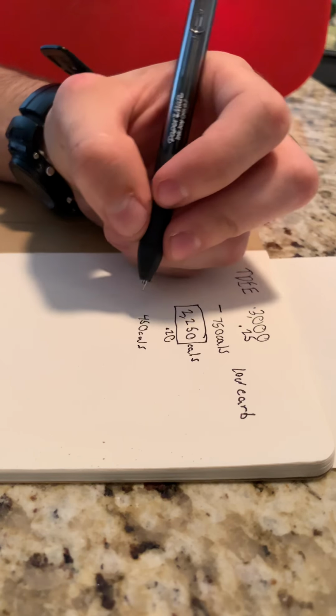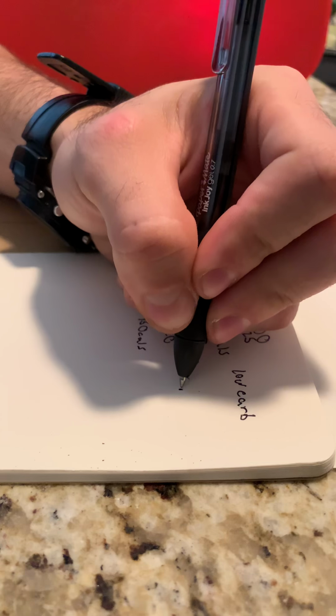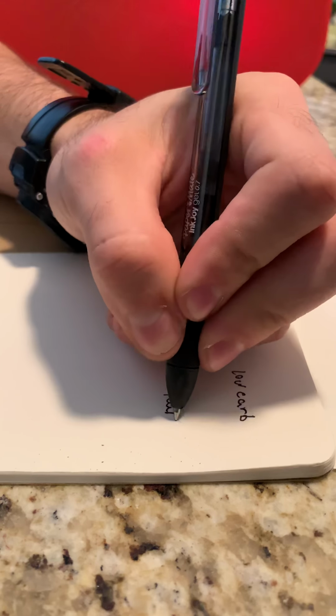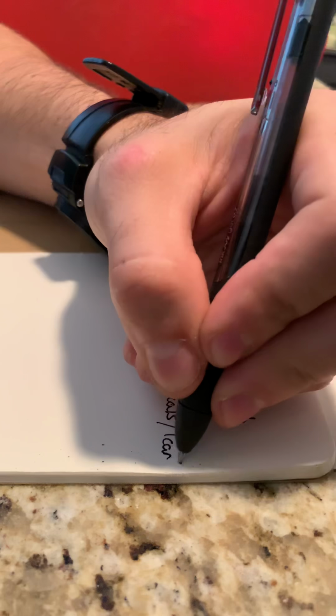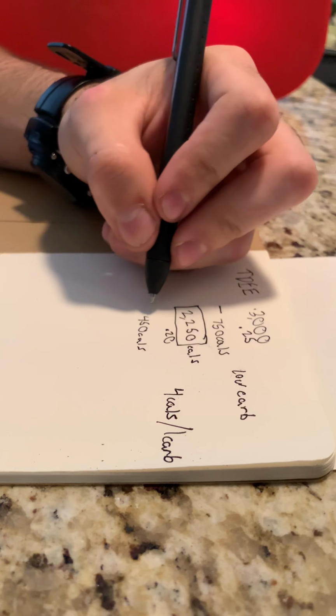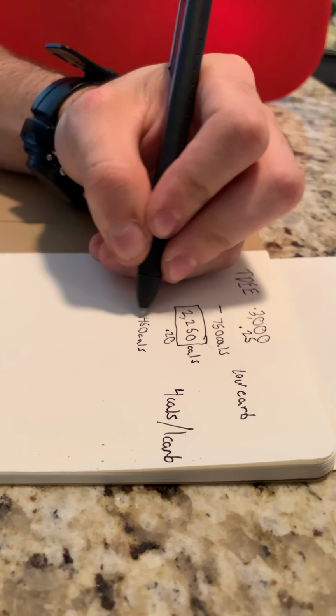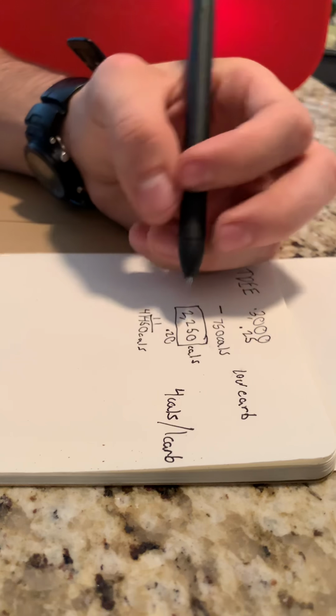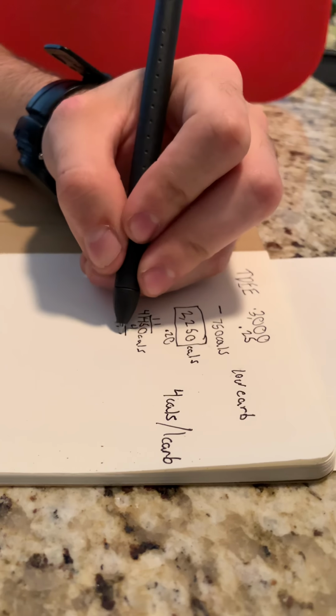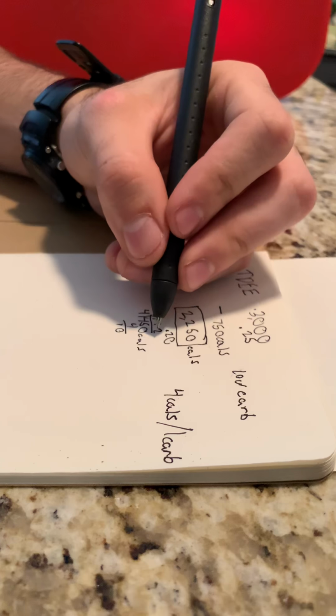Now, how you figure out how many grams that is, there are 4 calories in 1 carb. So, we'll take that 450 calories divided by 4. What do you get? 112 and some change.